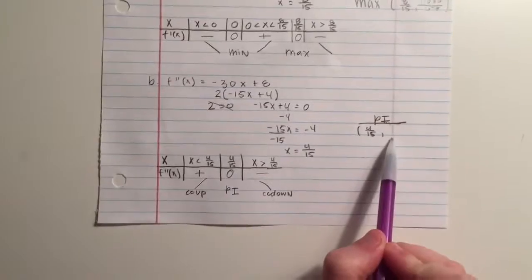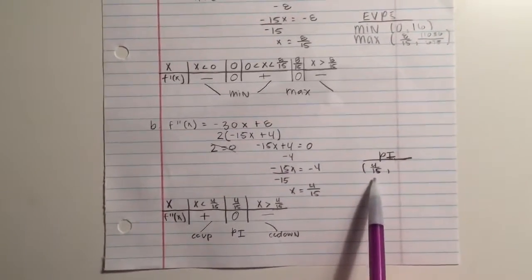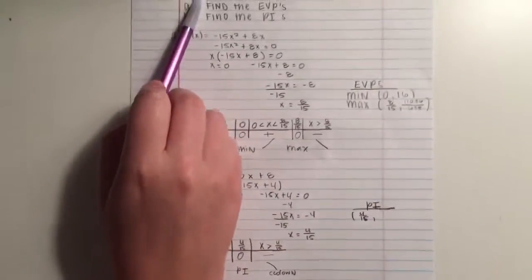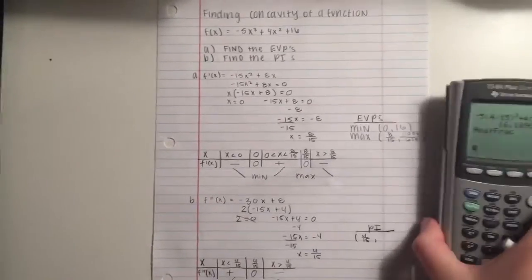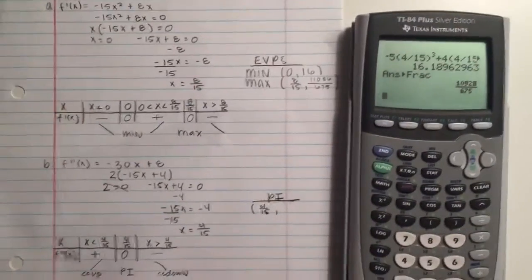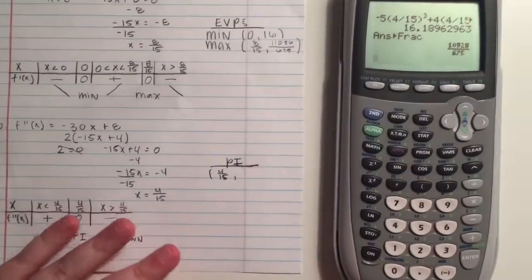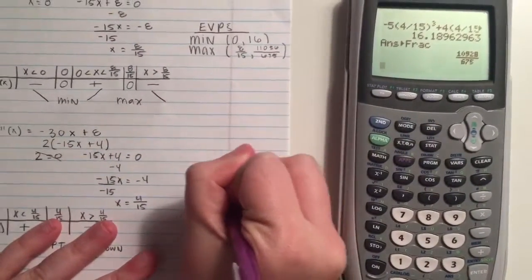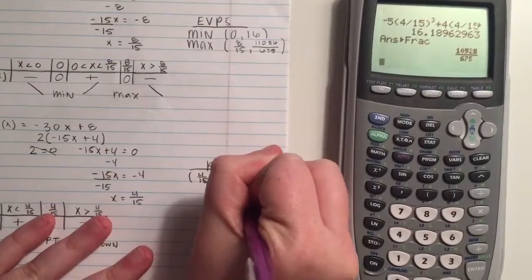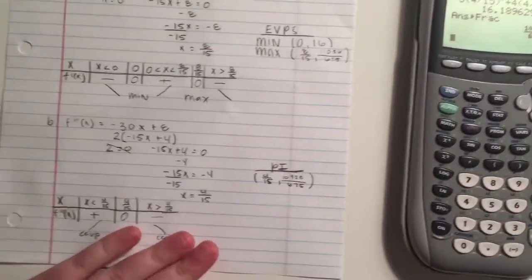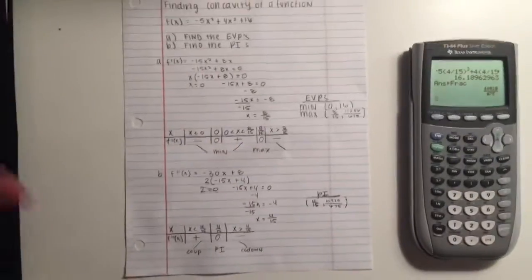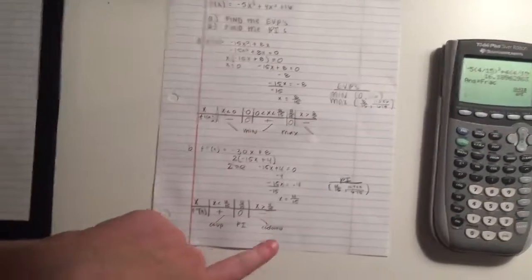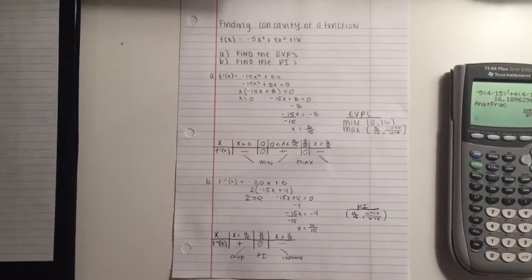The last thing we have to do is find the coordinates for the point of inflection. So to find our y value, we're going to plug 4/15 into the very original function up here. I went ahead and did it on my calculator, and I came out with another ugly number, which is 10,928 over 675. Now you have completed both A and B, and you have found your EVPs and your PIs, and that's how you find concavity of a function.